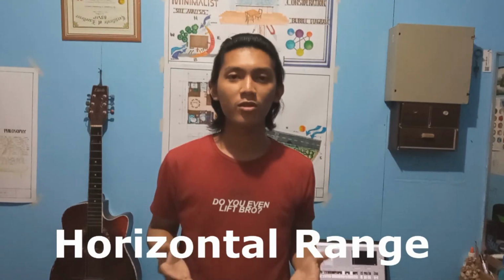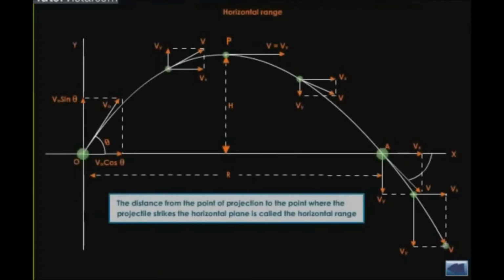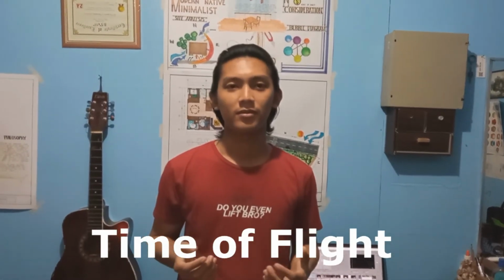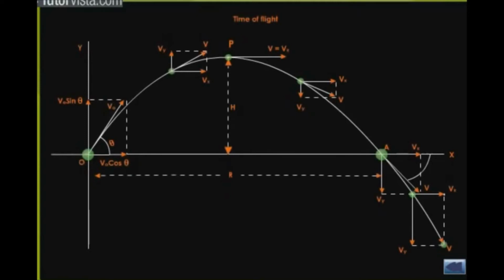Terminology used in projectile motion. Horizontal range. The distance from the point of projection to the point where the projectile strikes the horizontal plane is called the horizontal range. It is denoted by the letter R. Time of flight. Time of flight of a projectile is the time taken by it from the instant when it is projected to the time when it strikes the horizontal plane passing through the point of projection. T is equal to 2 v sub 0 sin theta divided by g.